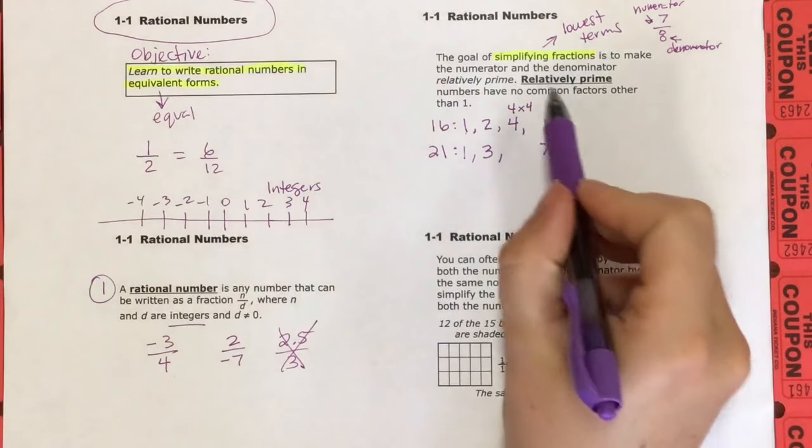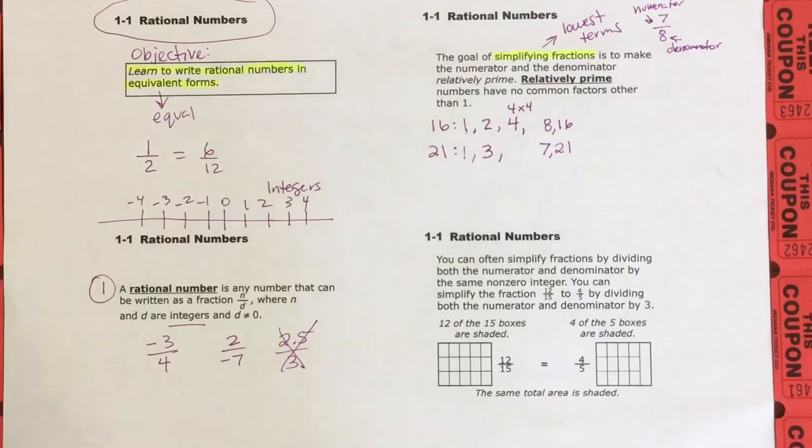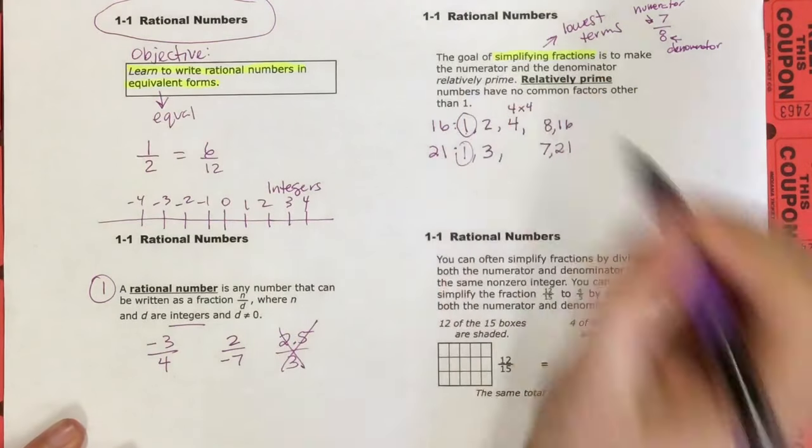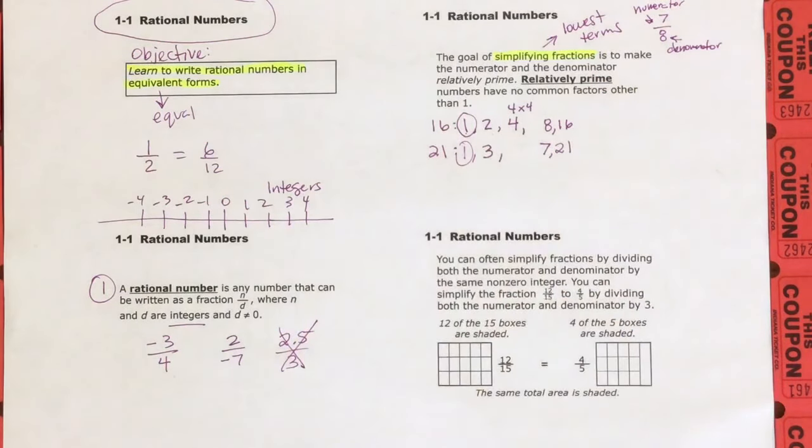So when we're talking about numbers that are relatively prime, we are comparing factors. I noticed that they do have a 1 in common, but they have no other factors in common. So 16 and 21 are actually relatively prime.